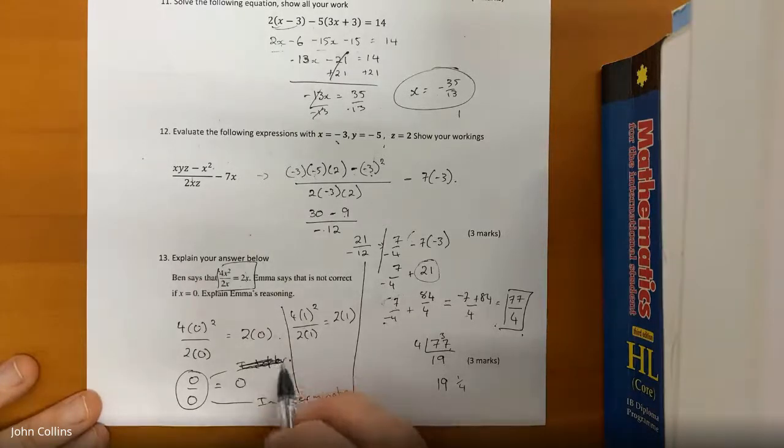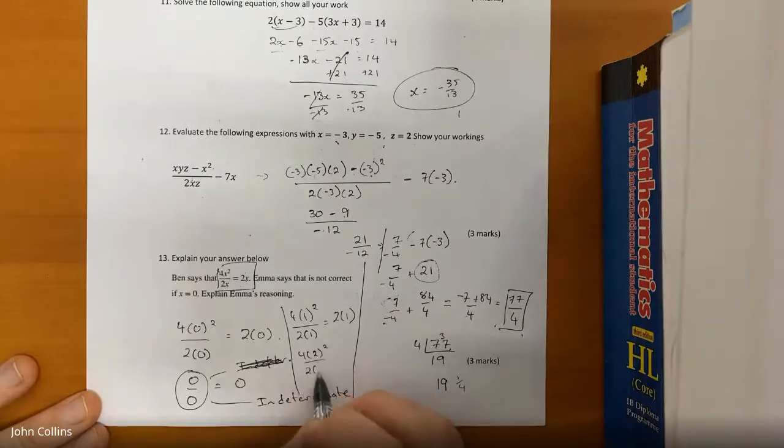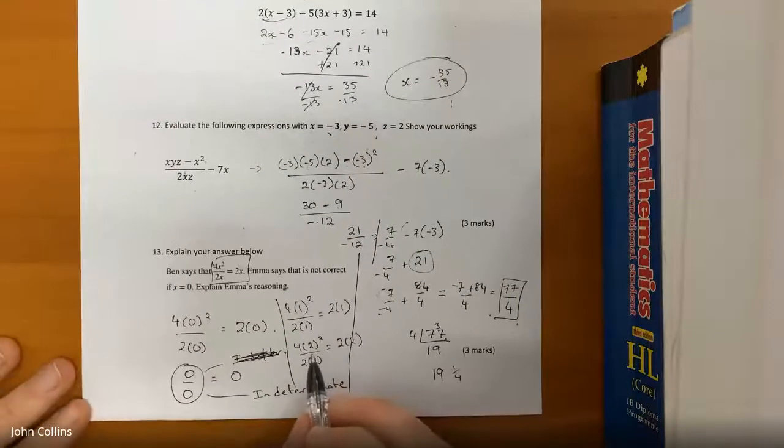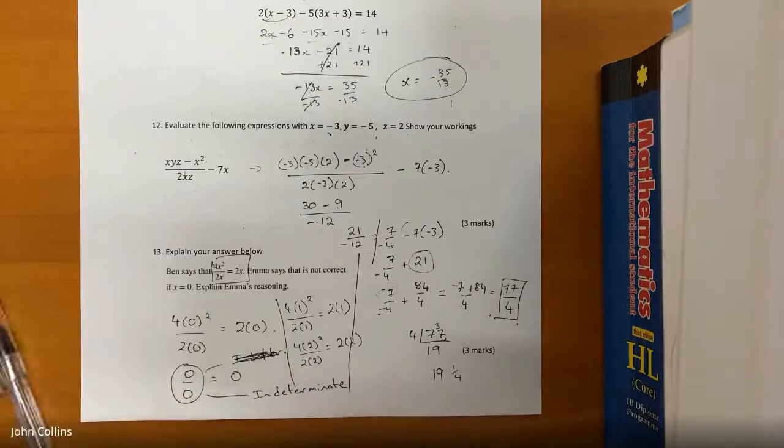Does it work for 2? 4 times 2 squared over 2 times 2 is 2 times 2. Now, type 0 divided by 0 into your calculator. Some calculators are different than others.